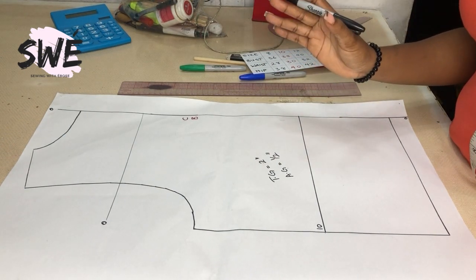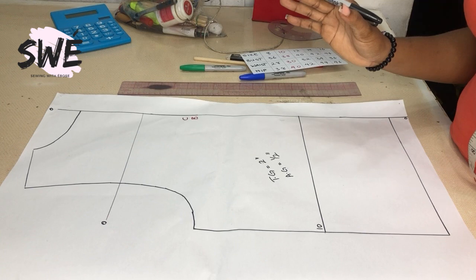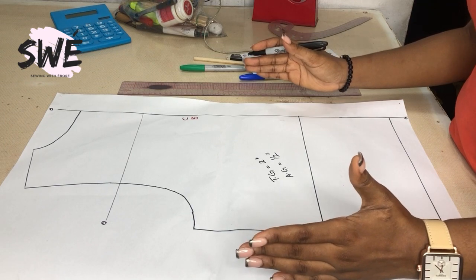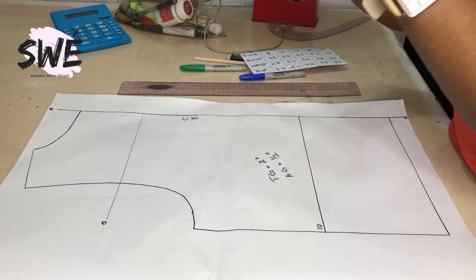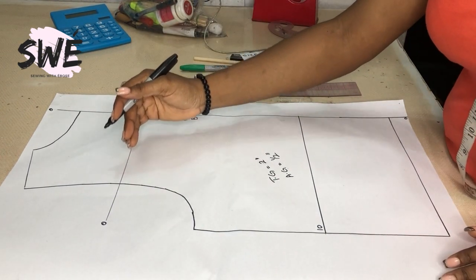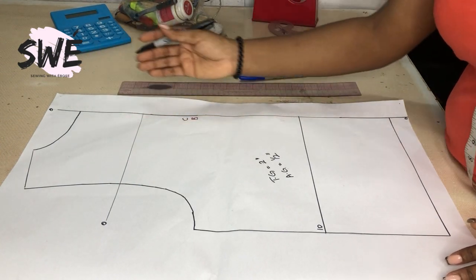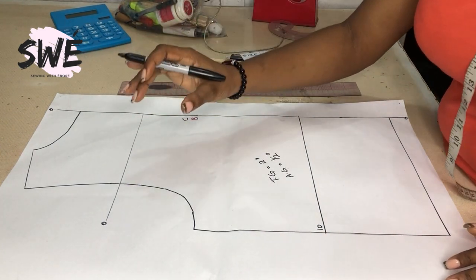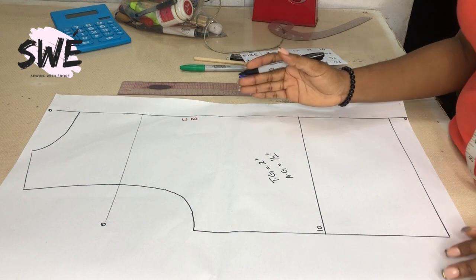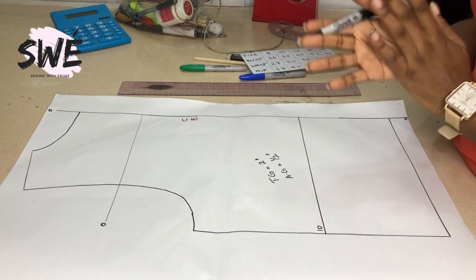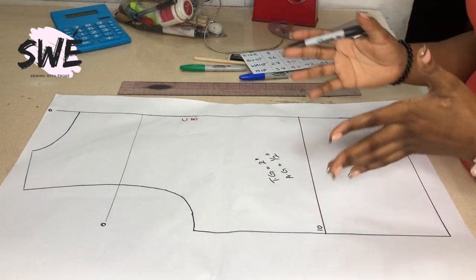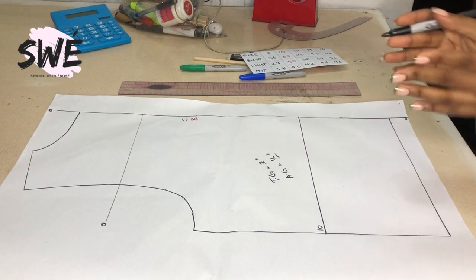Without fixed points, grading is going to be very difficult, because we need to not only increase the pattern in width, we have to increase the pattern in length also. So the horizontal fixed point helps increase the pattern in length, while the vertical fixed points help increase the pattern in width. So there's a method to the madness. If you don't understand now, you'll understand as I continue. Just follow and stick with me.